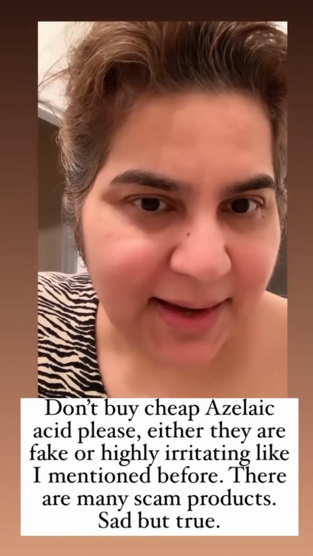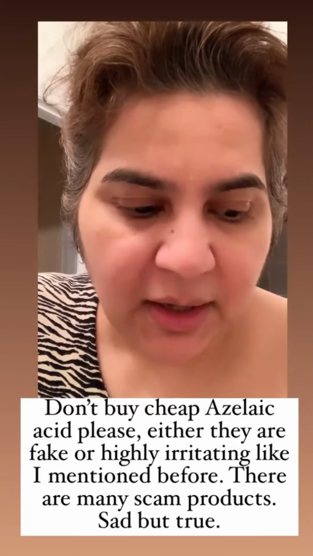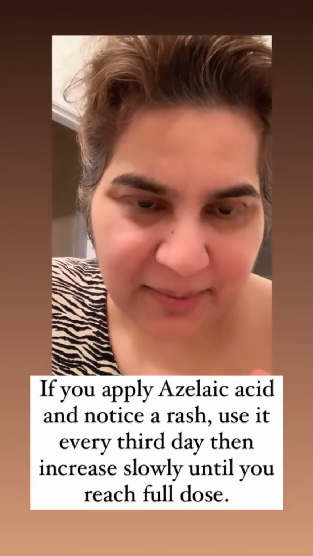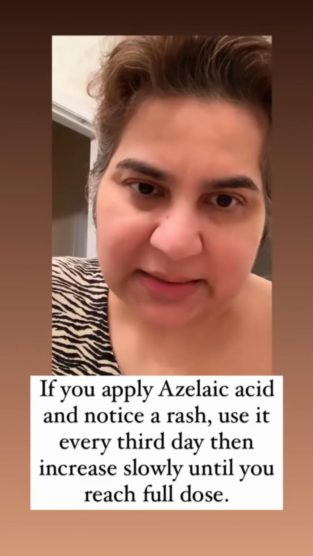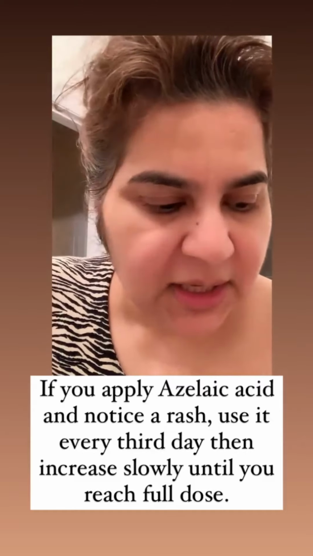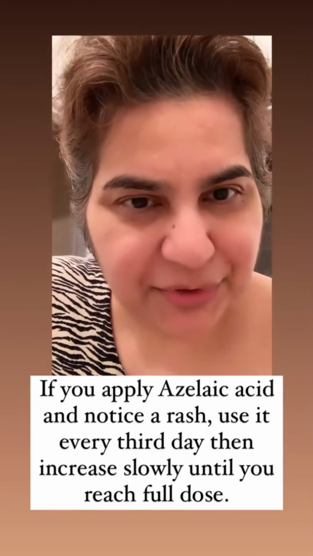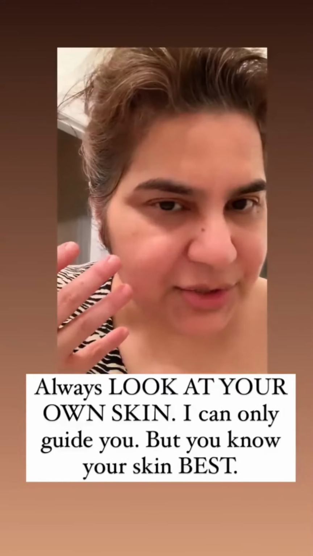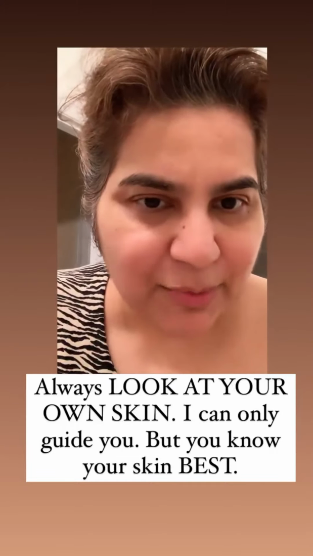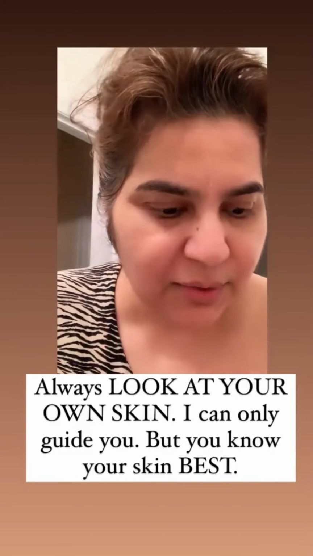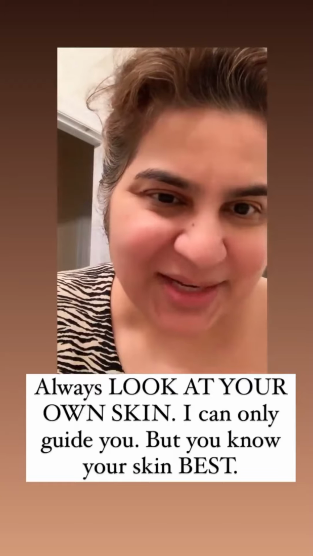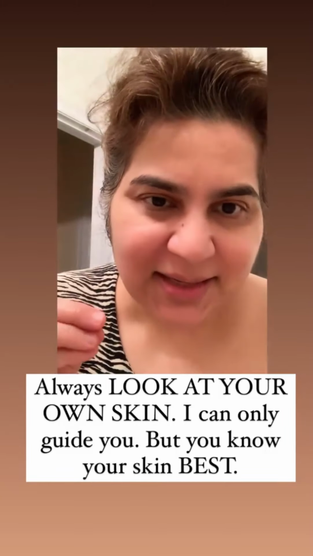Be careful with the azelaic acid you buy because some of them are very strong and they're not the best quality. So you need to go for a good quality azelaic acid. Otherwise, there's no use. You're going to end up with rash and irritation. You don't want that. Again, every skin is different. If you apply azelaic acid and you notice a little bit of redness and rash, then you can use it every 3rd day. So just look at your skin, see what it's telling you, and apply the products accordingly. I can only guide you. I can only tell you the methods and how to apply them. But at the end of the day, you know your skin and you need to apply them the way your skin can tolerate these different chemicals.